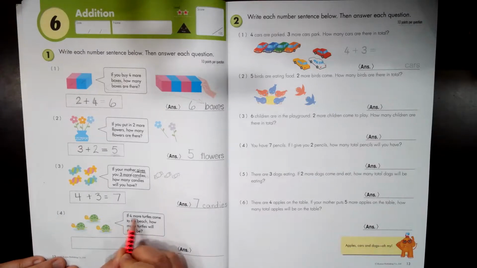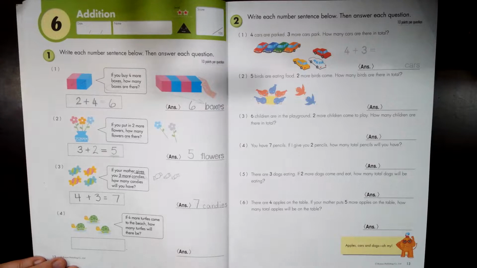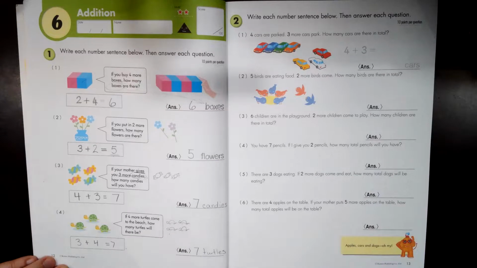I'll read these words. If 4 more turtles come to the beach, how many turtles will there be? Pause the video, come up with your answer, and then check your work. Okay, so I did all the parts here. Let's check and see if you have it.